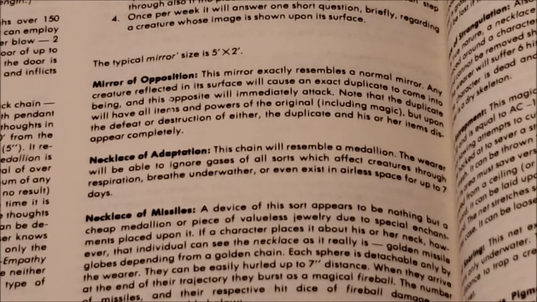This is also a great item if you just want to flat make a party regret being impetuous. If they're just bursting through doors and being incautious, go ahead and throw a mirror of opposition in their way, and they're going to go ahead and learn some caution.